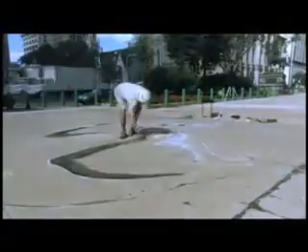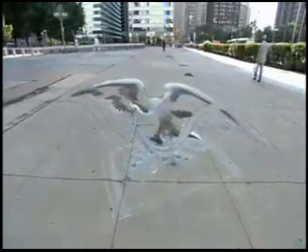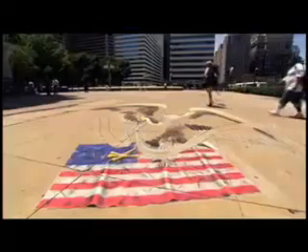Street art is an activity rendering artistic designs on pavement such as streets, sidewalks, and town squares with impermanent materials.